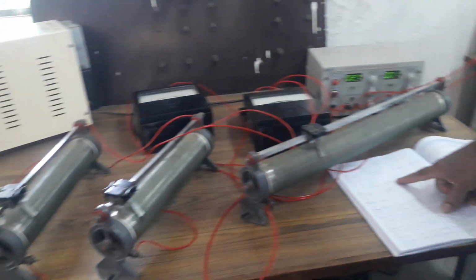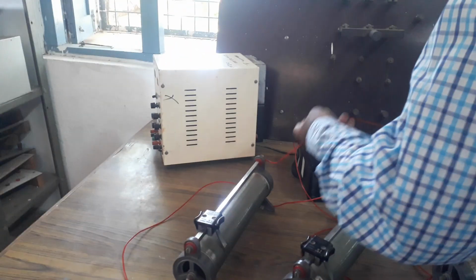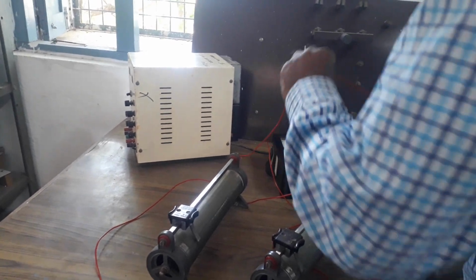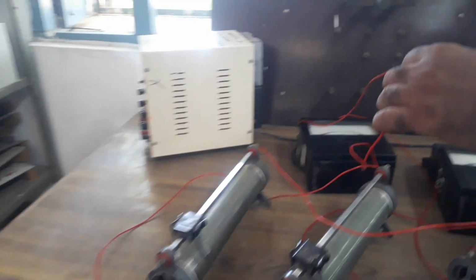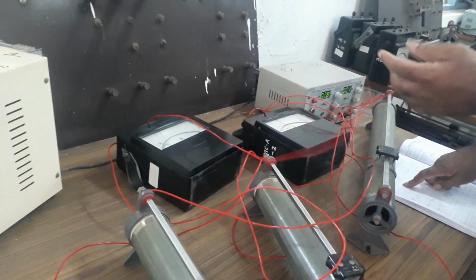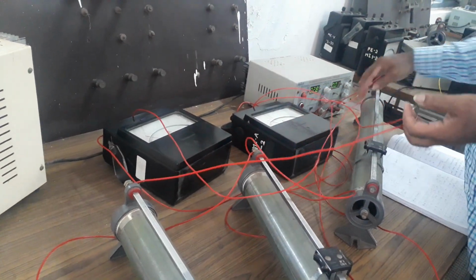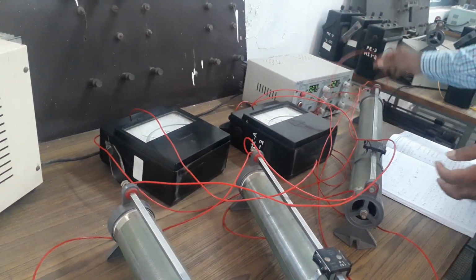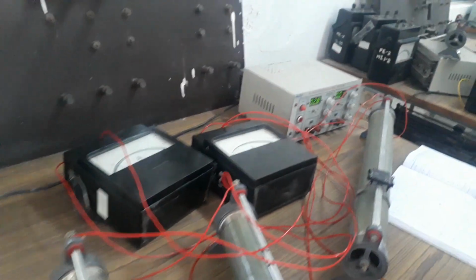Again, the other end of the 15 ohm resistor has two connections: one to the 18 ohm resistor and the other to an ammeter. That ammeter is connected to the negative supply, and the 18 ohm and 20 ohm resistors are both connected together to the negative of the supply. This is the connection for the secondary circuit.